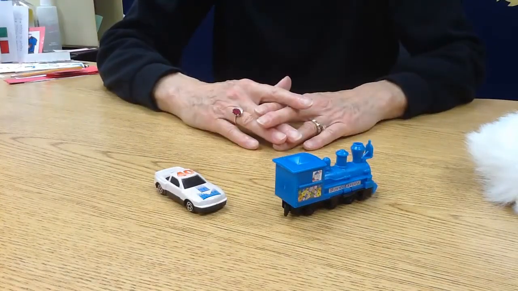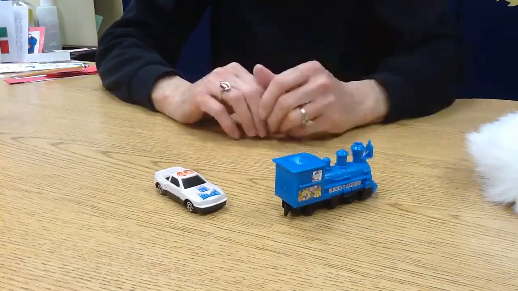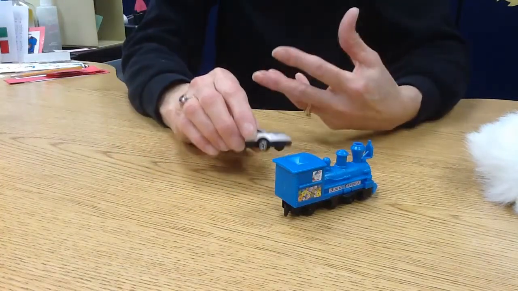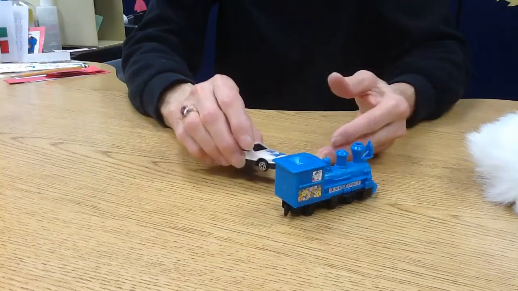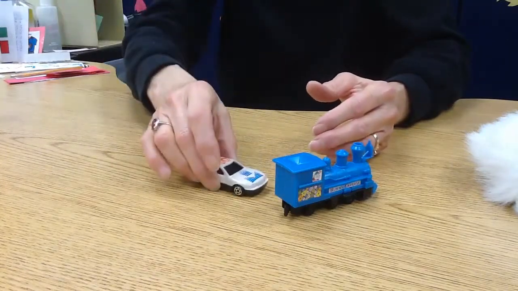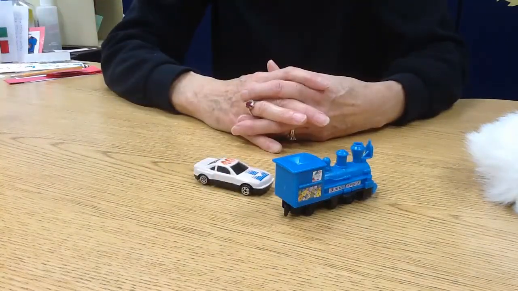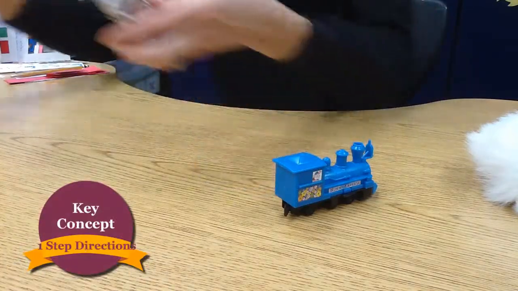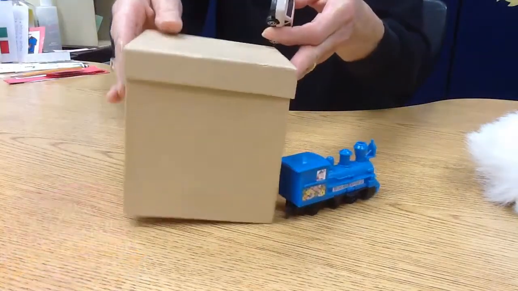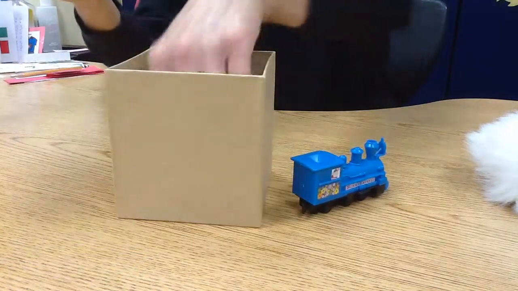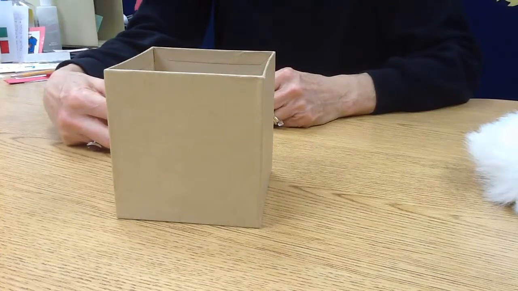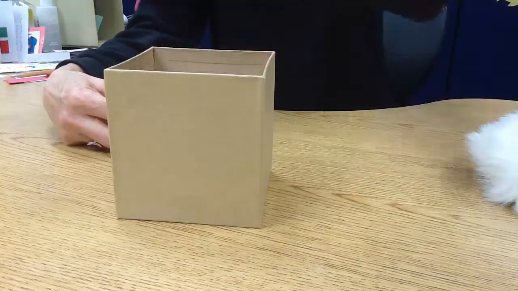After the child starts being able to imitate, I want you to be modeling this. After you model this, then you can say, put the car in the box. See if they can follow that direction. Put the car in the box. Take the car out of the box.